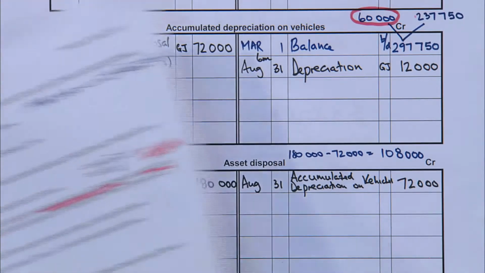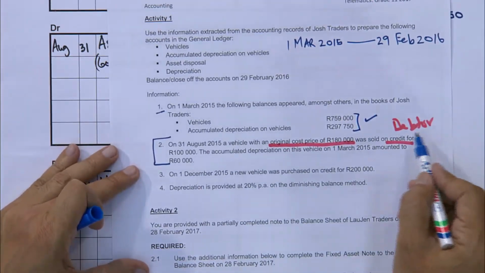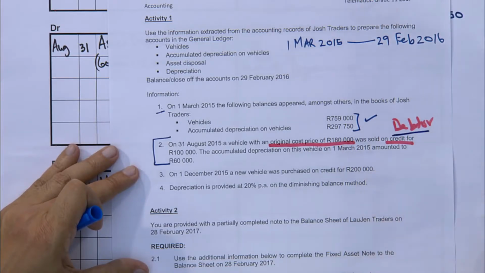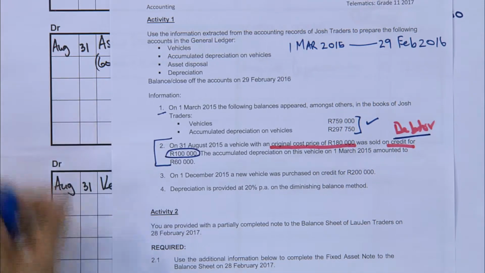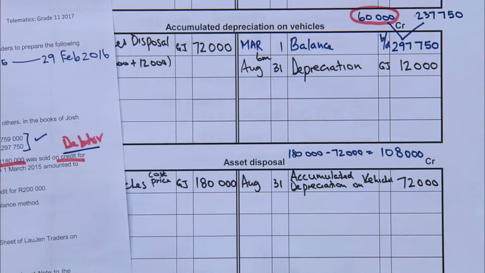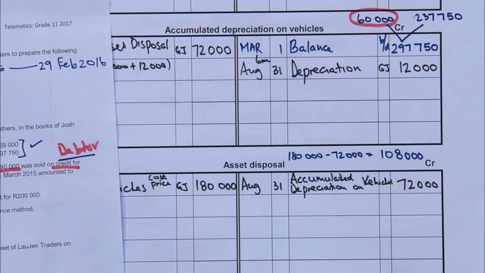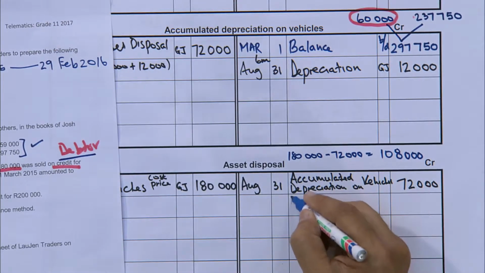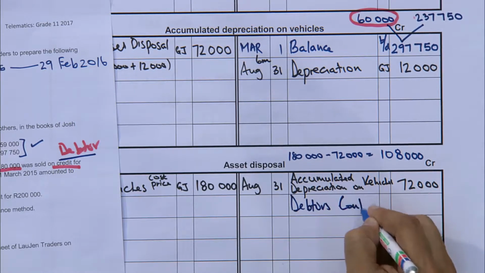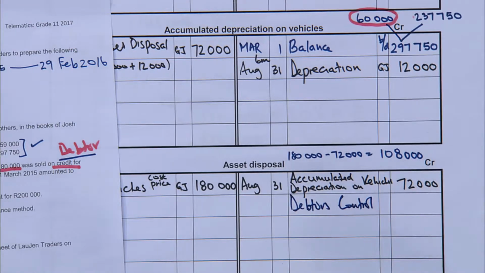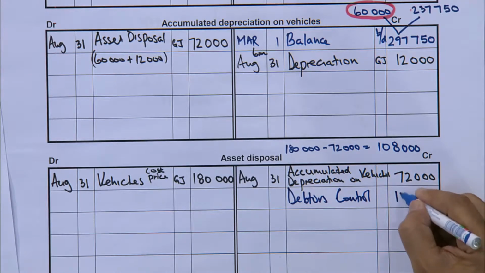Okay? The activity says that we are selling it on credit. That's where the word debtors comes from, and I'm selling it for 100,000. So I'm selling it for 100,000, but it's worth 108,000. If I'm selling it on credit, you have to write the words debtors control on the credit side of the asset disposal account. I'm selling it for 100,000.